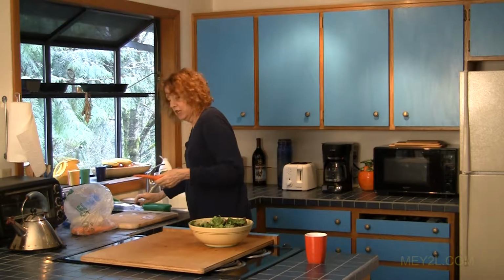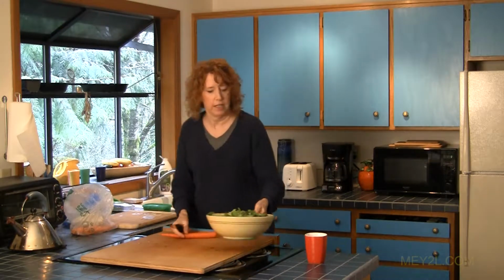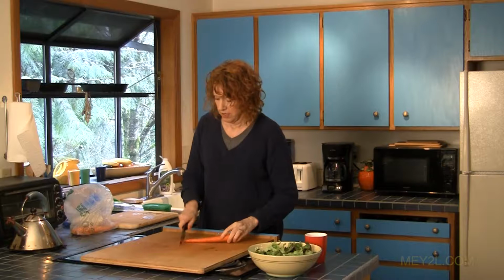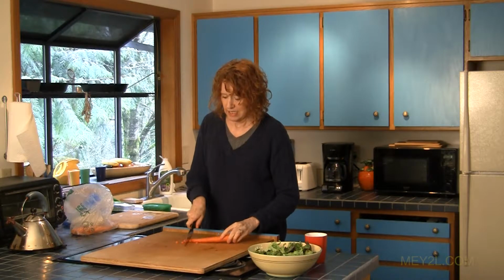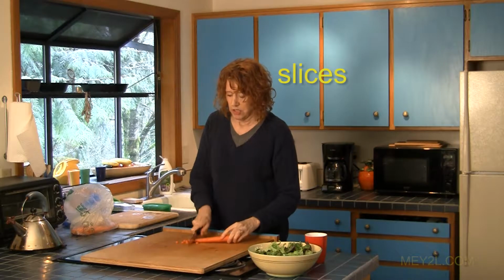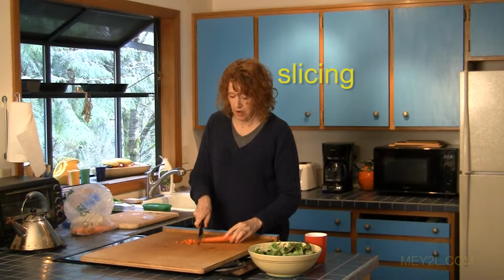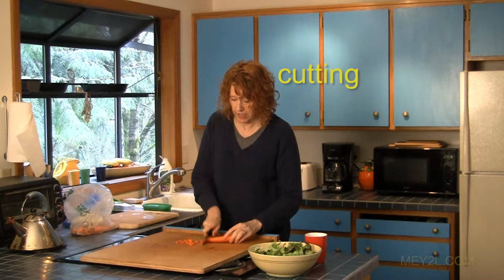Okay, so let me cut up the carrot a little bit. All right, I'll just cut it up into slices here. So we could say I'm slicing the carrot, or I'm cutting the carrot.